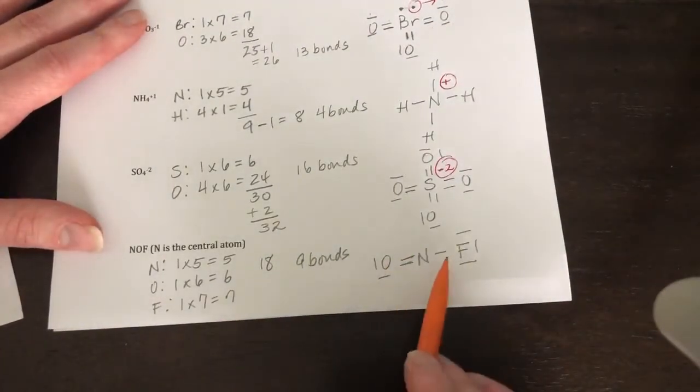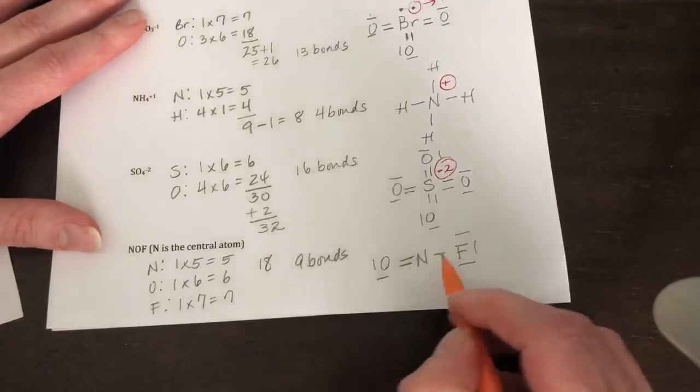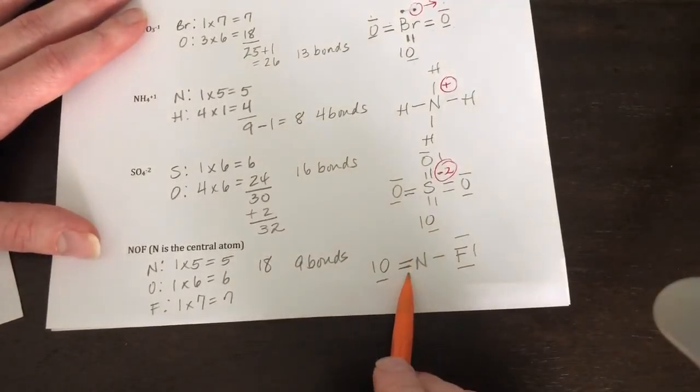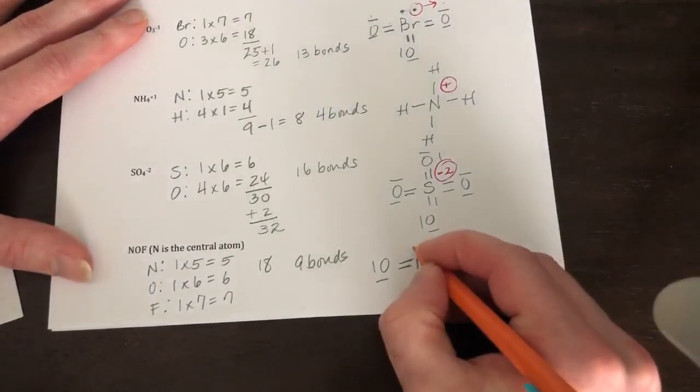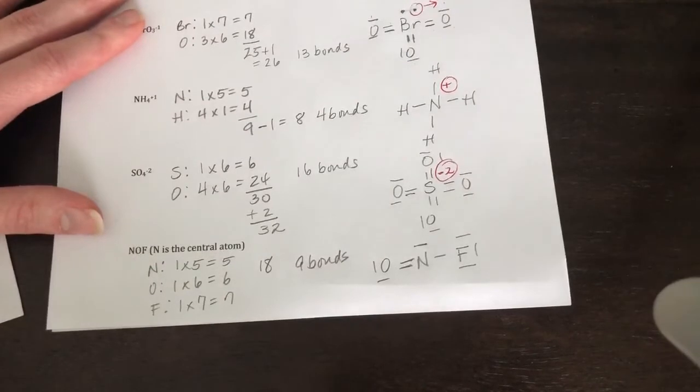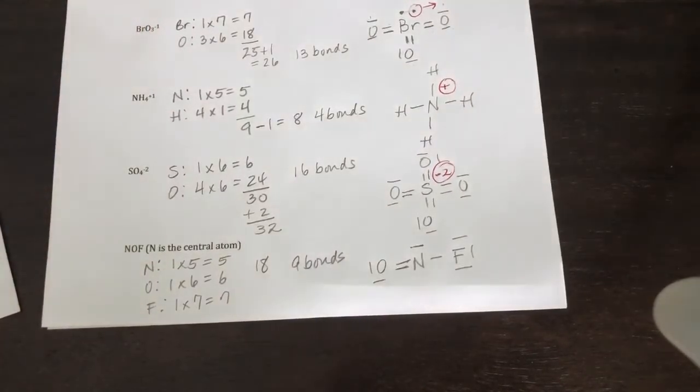1, 2, 3, 4, 5, 6, 7, 8. Nitrogen has to have 5 valence electrons. So it goes 1, 2, 3, and then you get the lone pair of electrons. 4, 5. Okay, so it's a polar molecule. So anything that has a lone pair of electrons on the central atom is going to be a polar molecule. It's important that we keep that in mind whenever we start learning the shapes of the molecules and what kind of angles they form, which we're going to do next week.